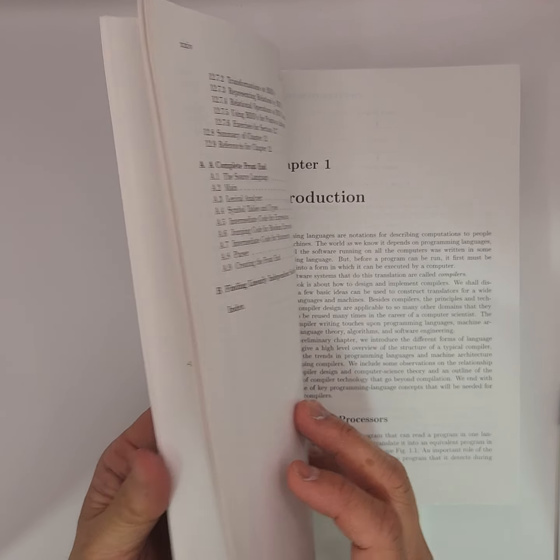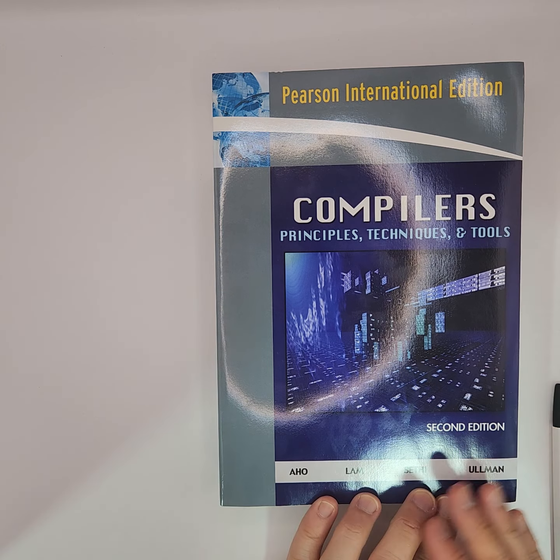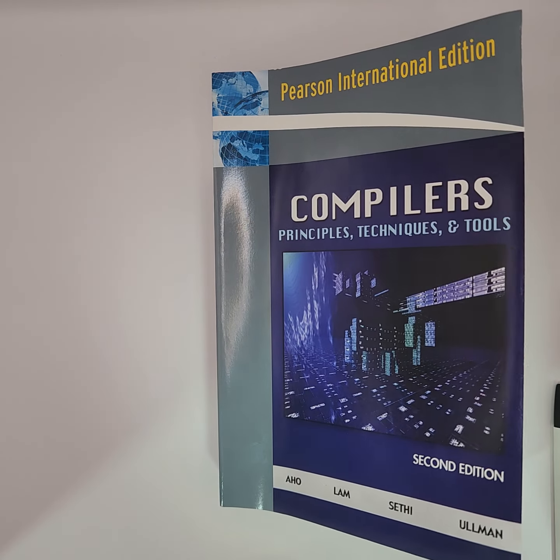This is the table of contents of Compilers: Principles, Techniques, and Tools, Second Edition. Thank you for your time. See you next time.